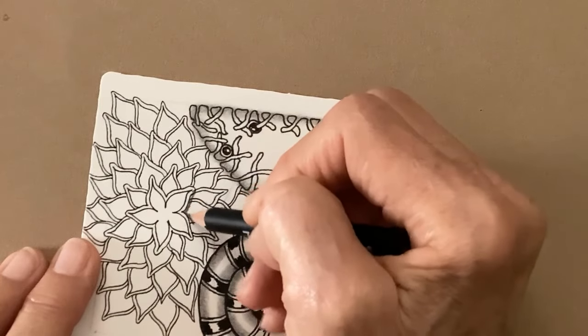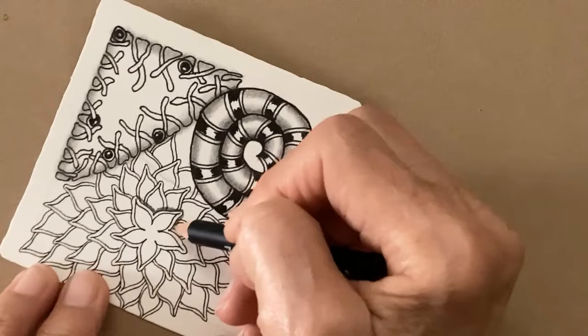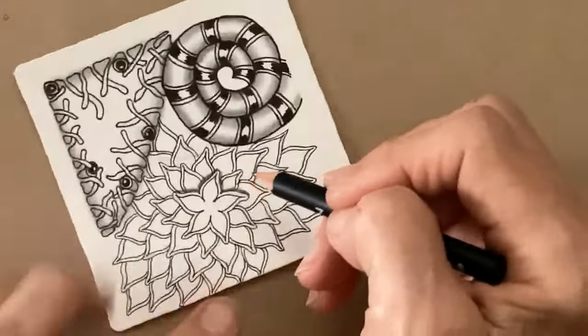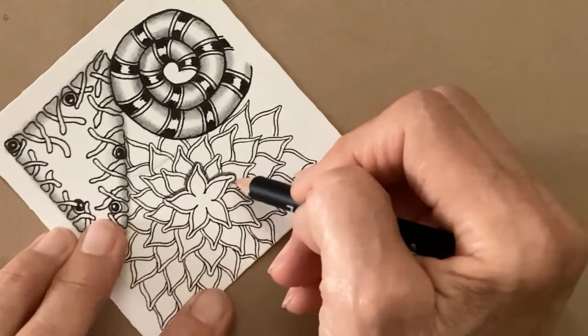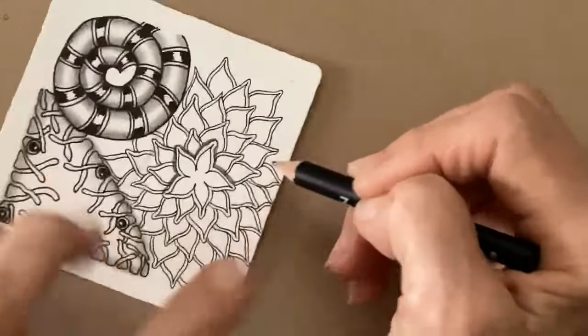Cyme, however you say it, I'm going to put graphite all around this initial little shape that we made. Kind of like a star flower.